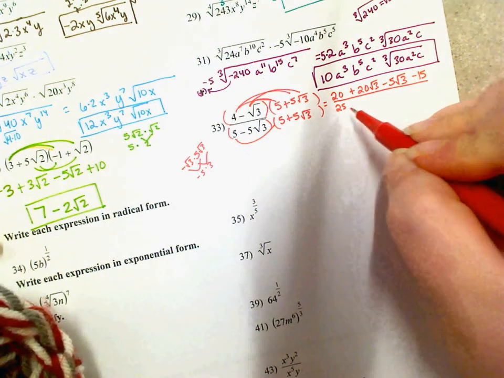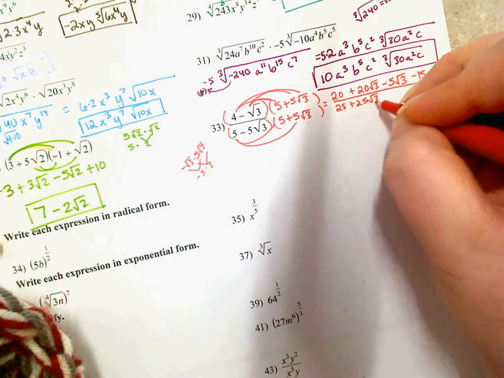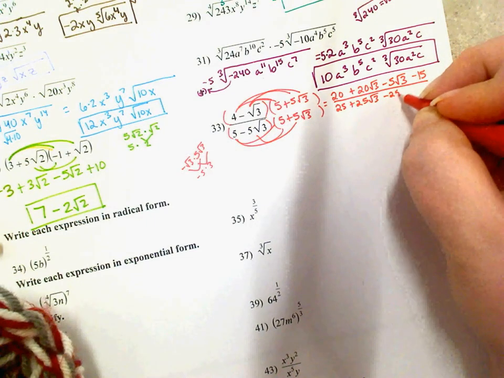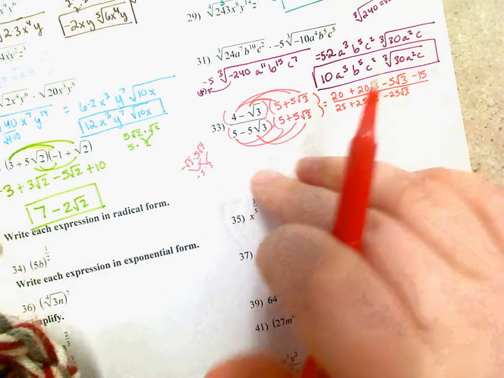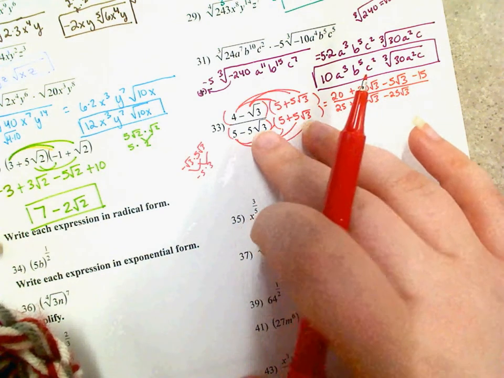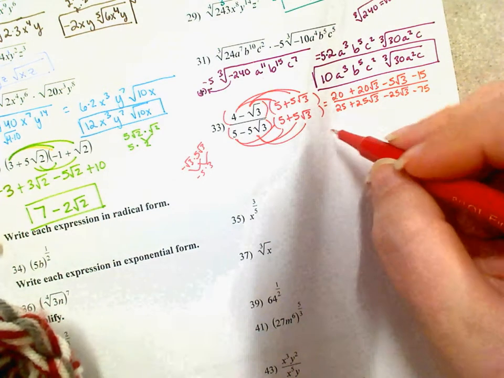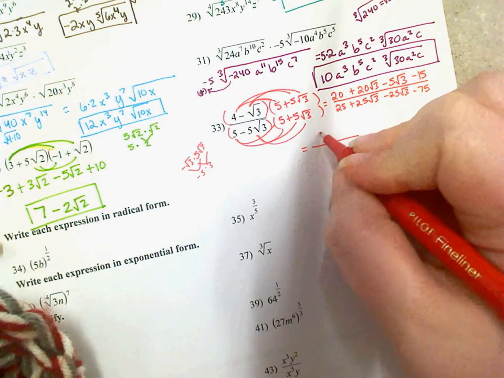5 times 5 square roots of 3 is 25 square roots of 3. Negative 5 square roots of 3 times 5 is negative 25 square roots of 3. And negative 5 square roots of 3 times positive 5 square roots of 3 is negative 25 times 3, which is negative 75. So my numerator, I'm going to combine like terms. I've got 20 minus 15 is 5. 20 minus 5 is 15.